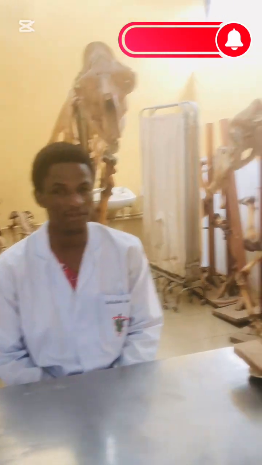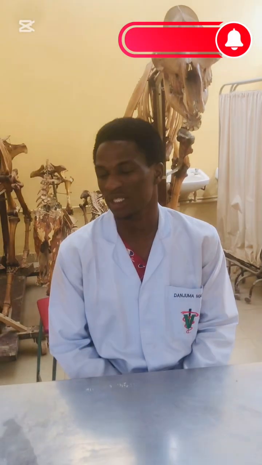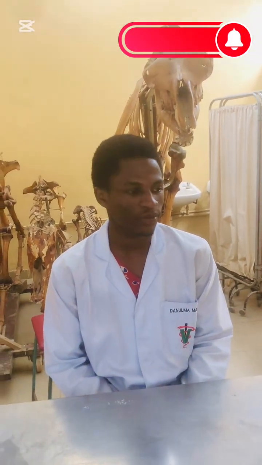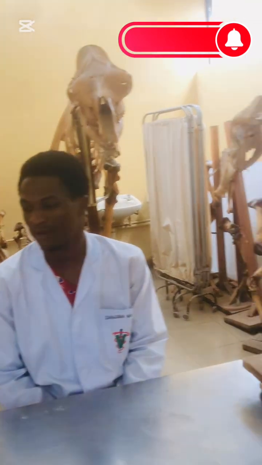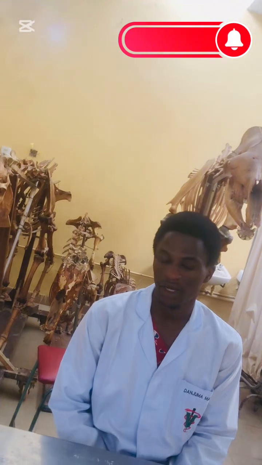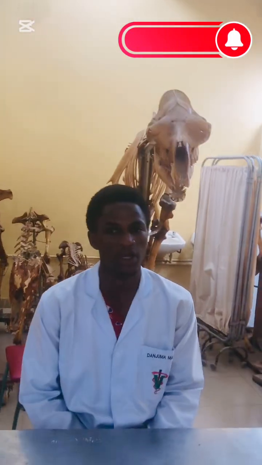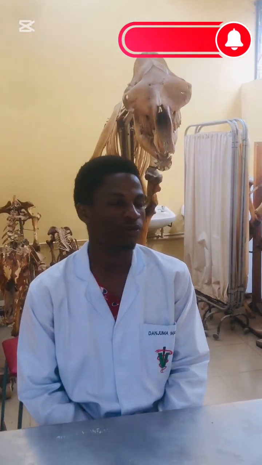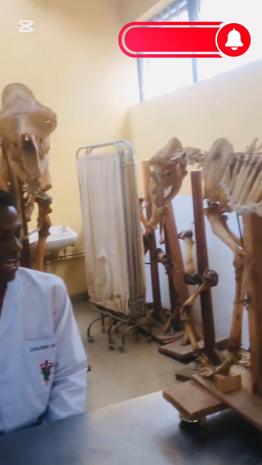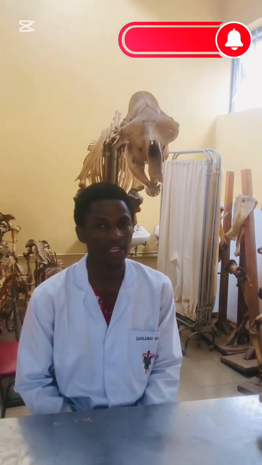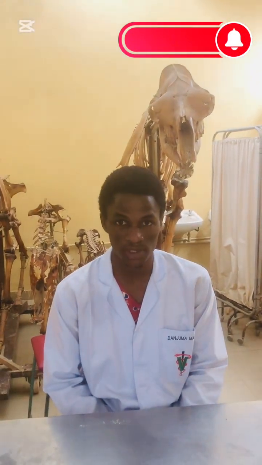Today we will be talking about anatomy. We will be starting with the definition and then go a little deeper into anatomy. First, the definition of anatomy: anatomy is the study of forms and structures, forms in the sense of what forms the structure and the way the structures are, mostly in living organisms.